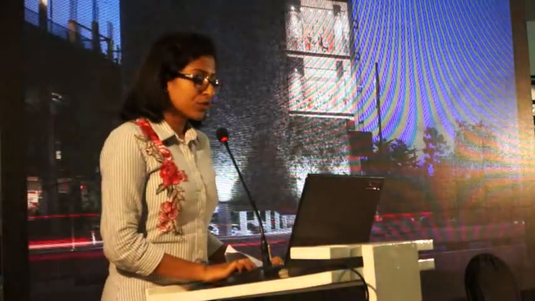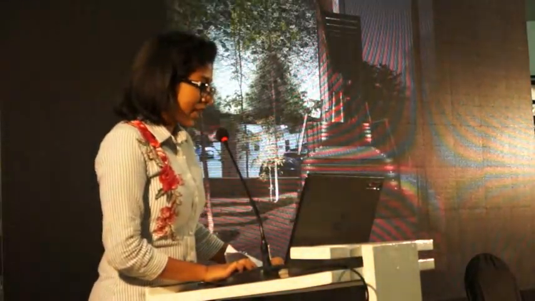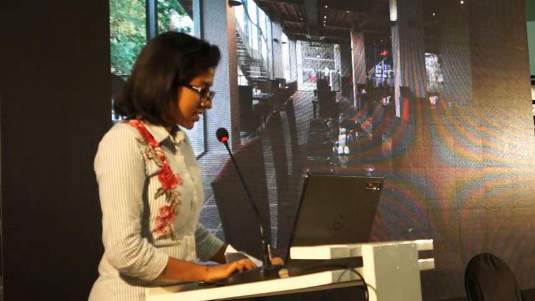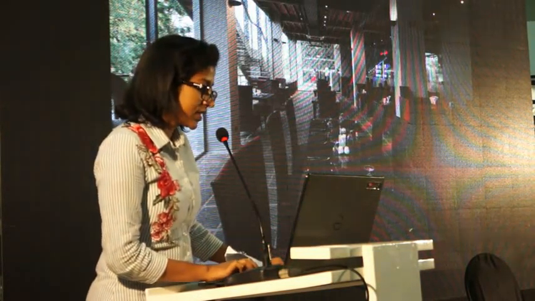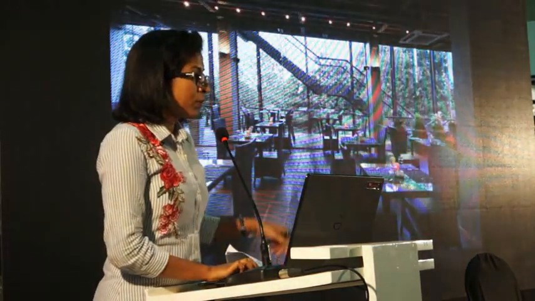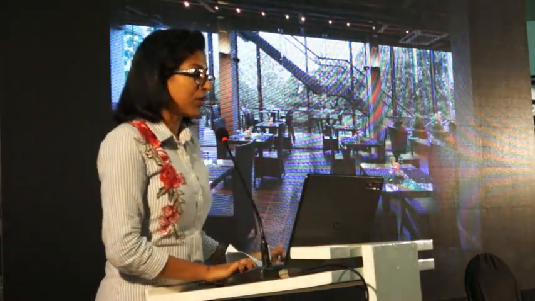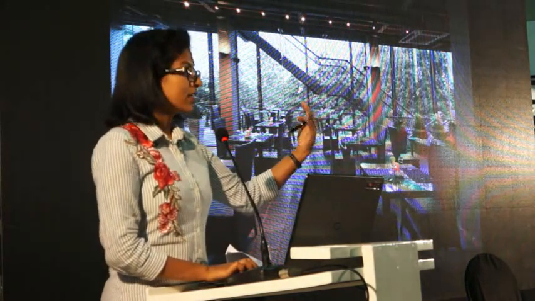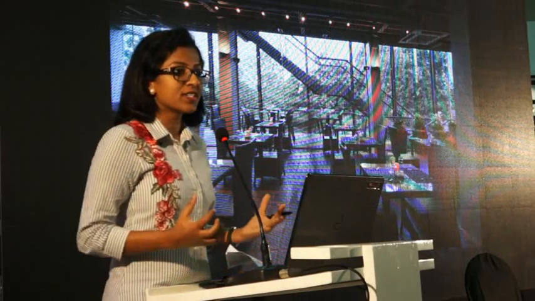So let me walk you through the building now. So we enter into the space, and this is a shot from the interior of the Fusion Cafe. It's opening out towards the Devanna Oya, bringing in all the views and the wind from that side into the restaurant and creating a very different experience. This is the entrance lobby to the restaurant.